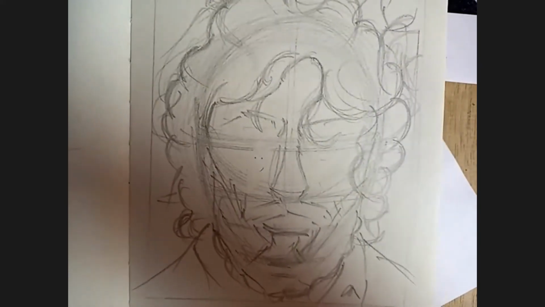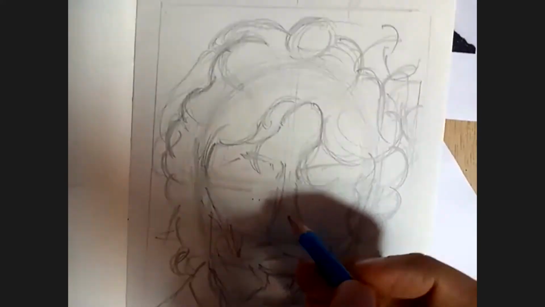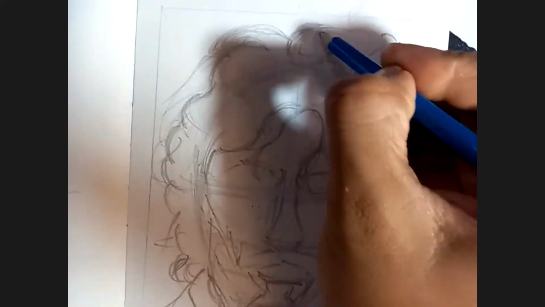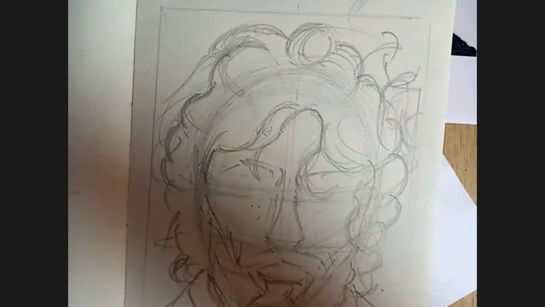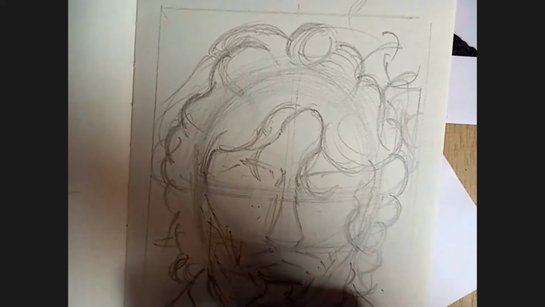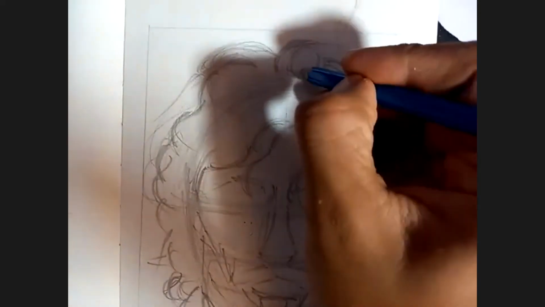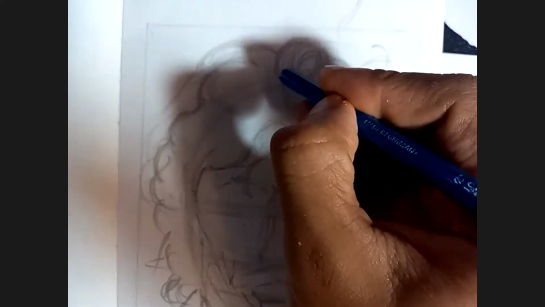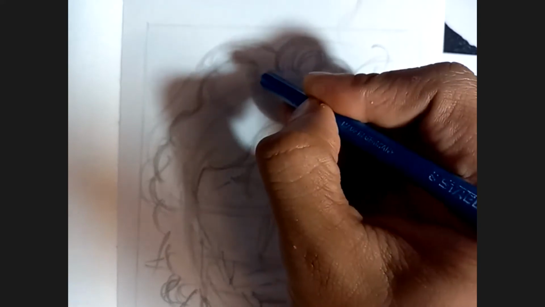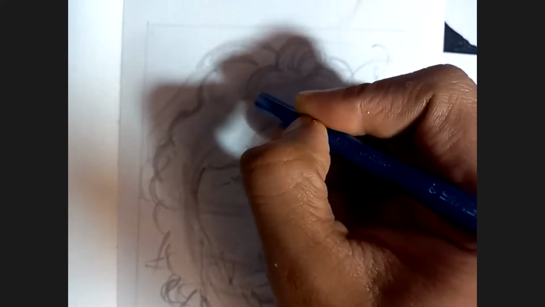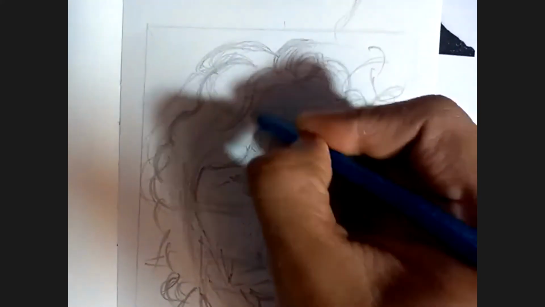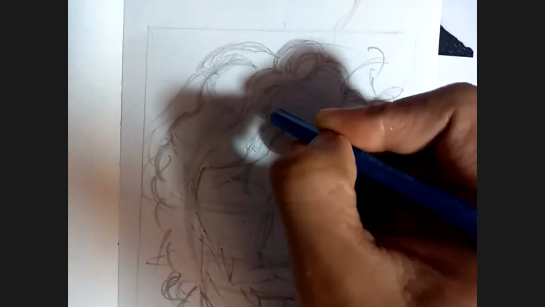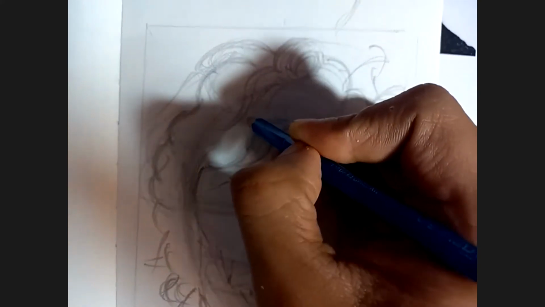Let's try it out. Even in this mess, we can make sense, only if we pay attention.